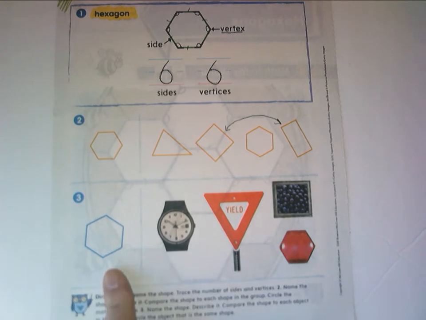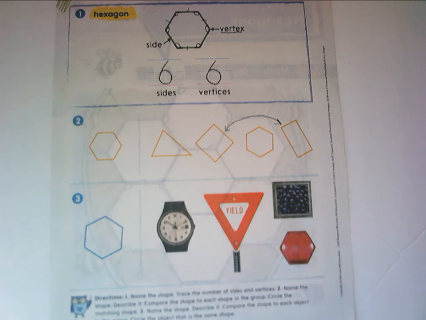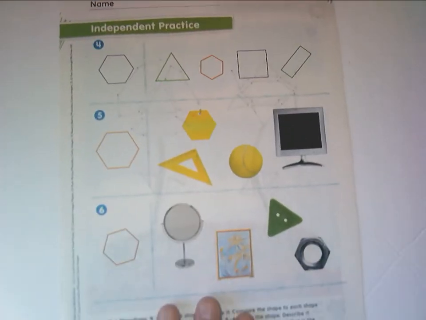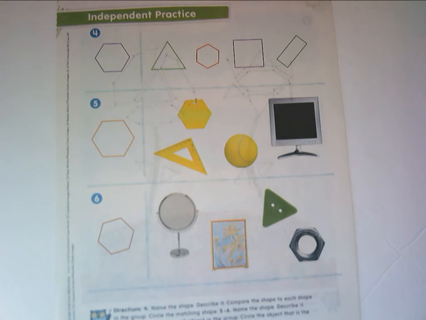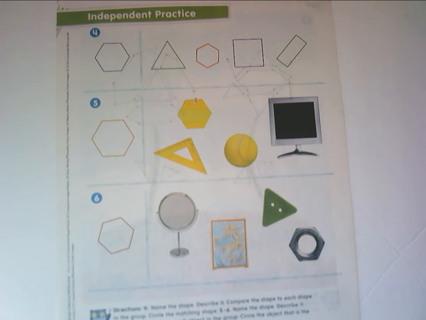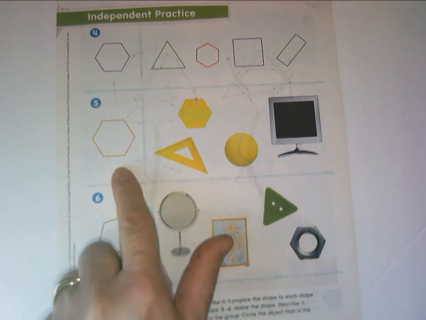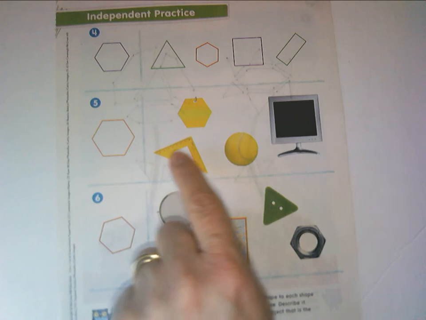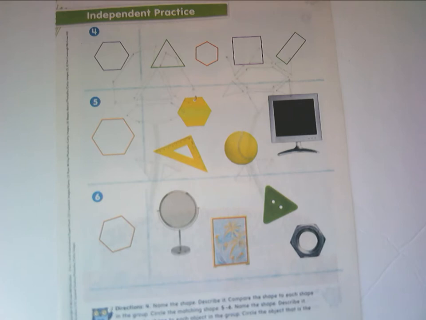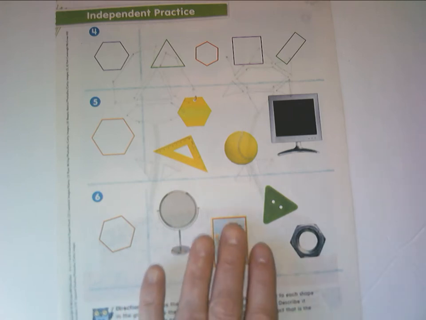Now number 3, you need to circle the picture that's shaped like a hexagon. Circle the one that's shaped like a hexagon. Then we're going to go to the next page that looks like this. And it's kind of the same idea. Look at the hexagon, circle the one that matches it. Look at the hexagon, circle the thing that's shaped like a hexagon. Same for this. That's pretty easy, isn't it?